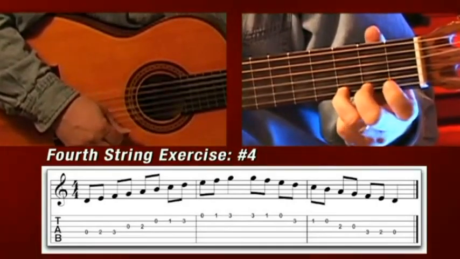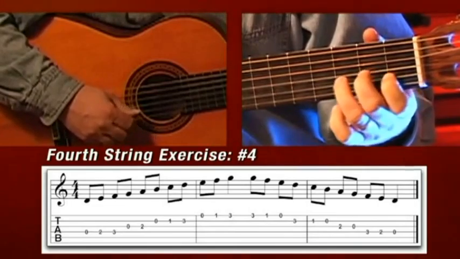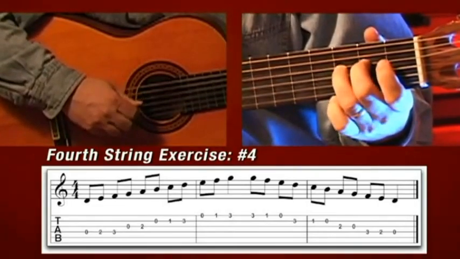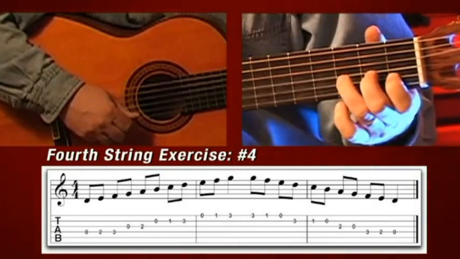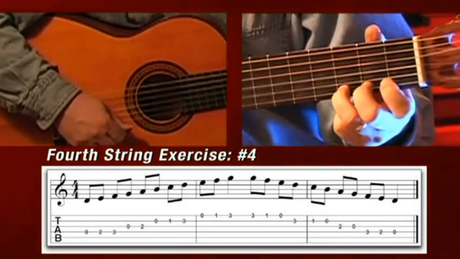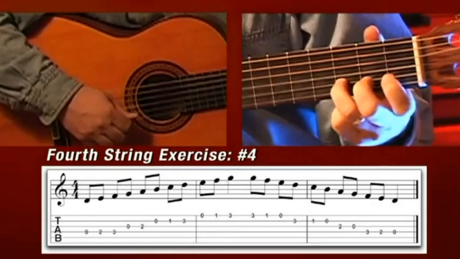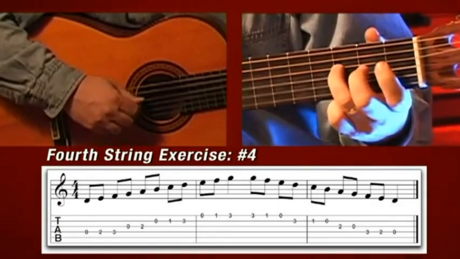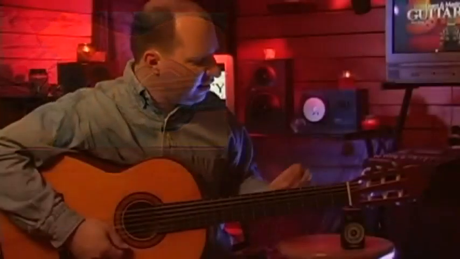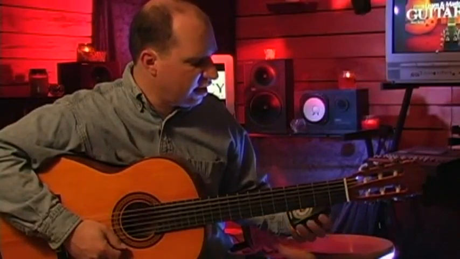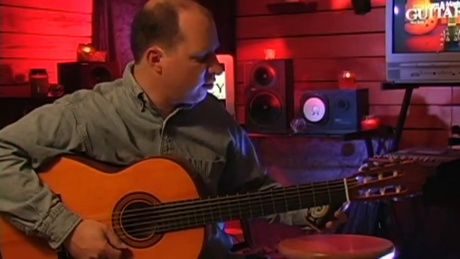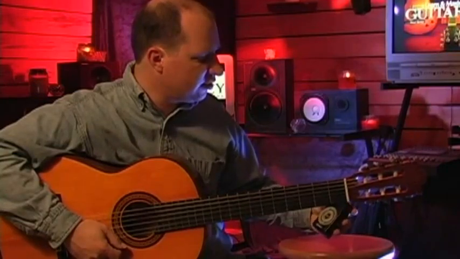Quarter note. Let's do it again. Let me crank up the tempo a little bit, and let's do that number 4 one more time, a little bit faster.